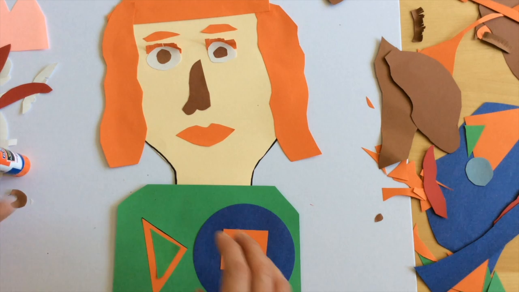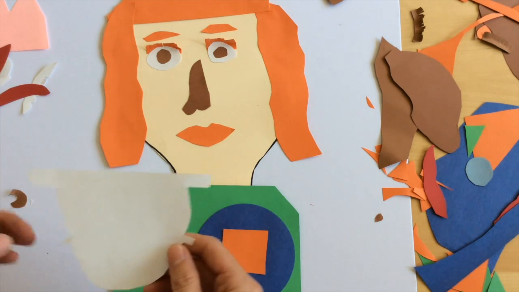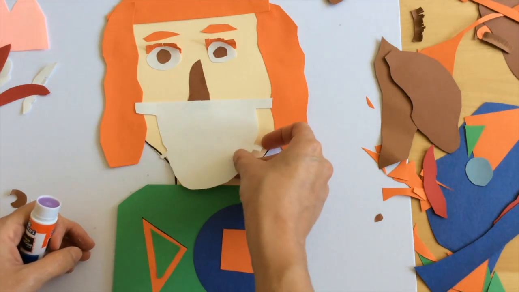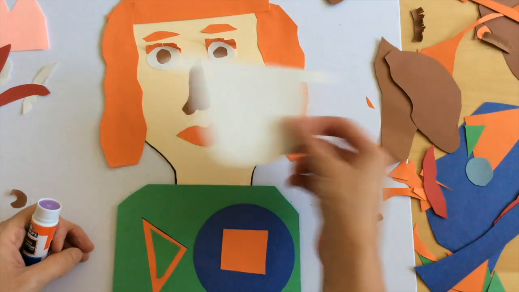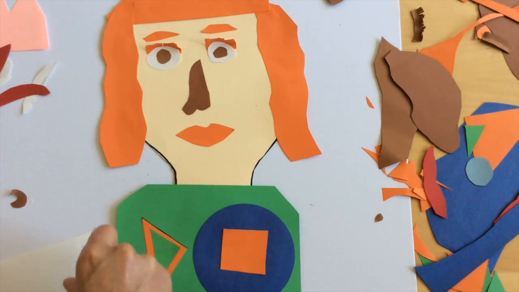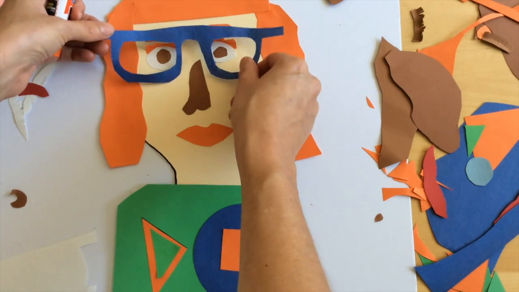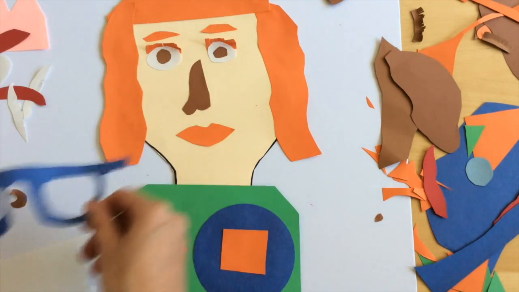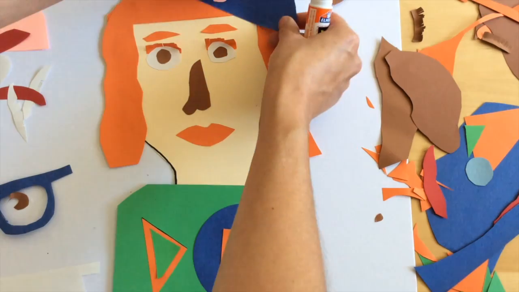And remember we talked about all those accessories. You can always add the accessories permanently or keep them loose and play around with them. Right? Maybe one day she's wearing glasses. Maybe one day she's not. Maybe she's going to go out for a walk and wear her hat.